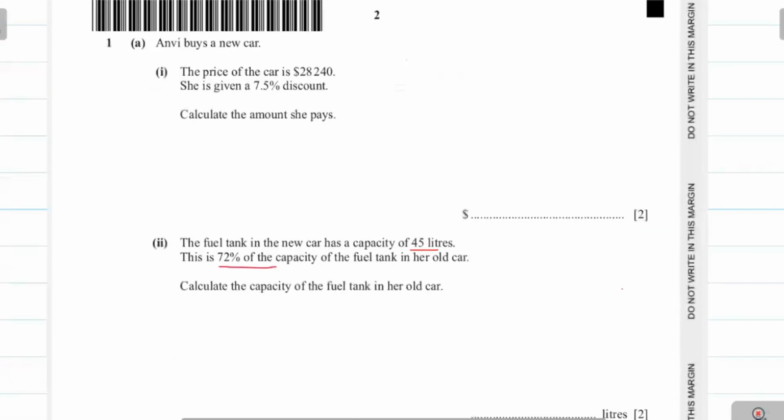Let's start the questions of this paper. Question number 1, Part A. Edmi buys a new car. The price of the car is 28,240. She is given a 7.5% discount. Calculate the amount she pays.